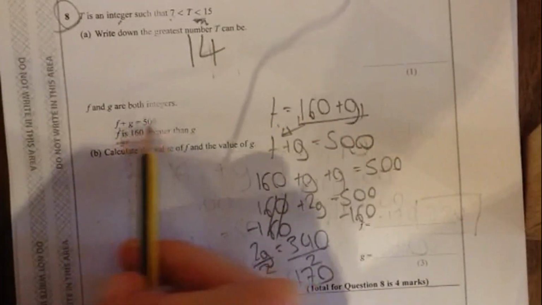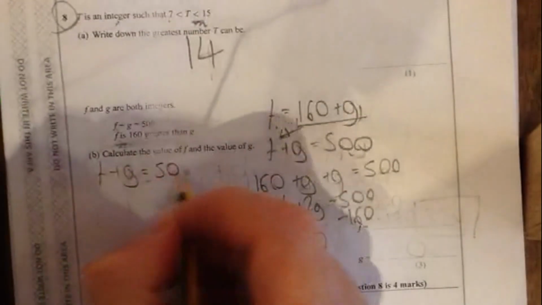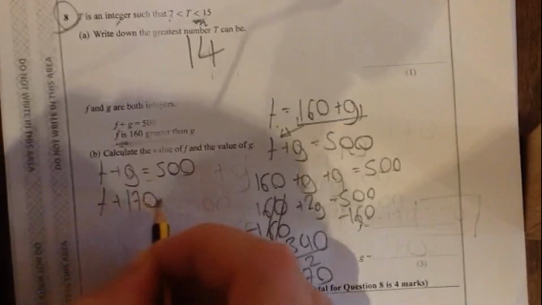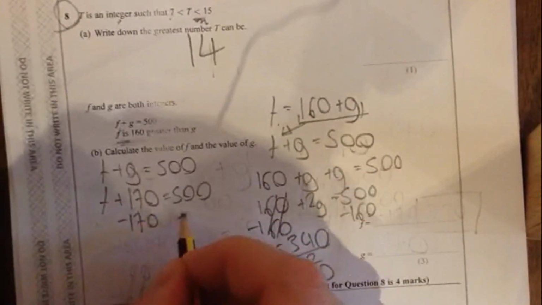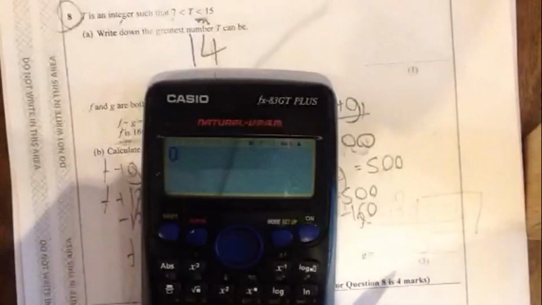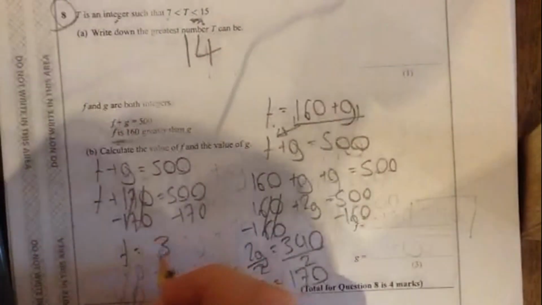I'm going to use the first one, just for the hell of it. So F plus G equals 500. We know G is 170, so F plus 170 equals 500. Just need to solve it by minus 170 from both sides. These cancel out. F is 500 minus 170, 330.